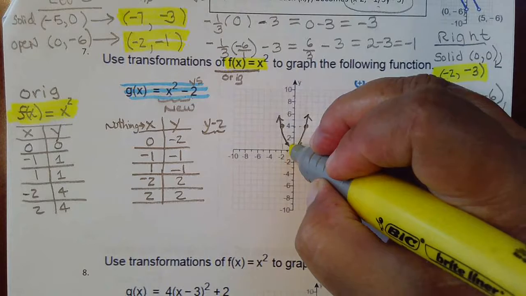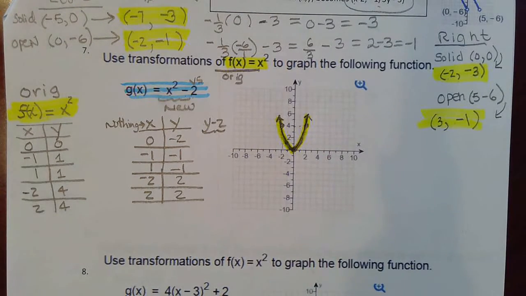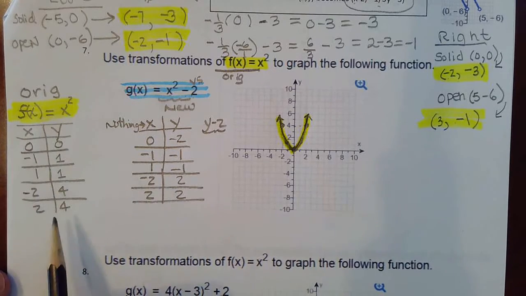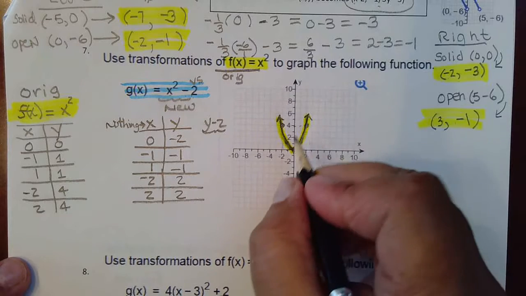So you have this original graph right here. Those were all the values from this original table. And now we have everything from this graph. And I'm going to go plot those.